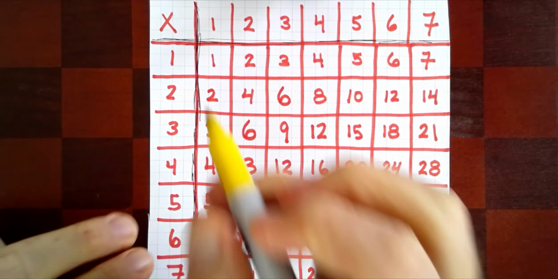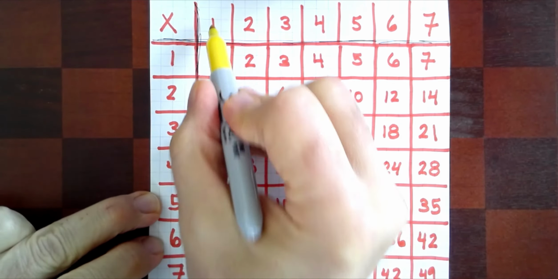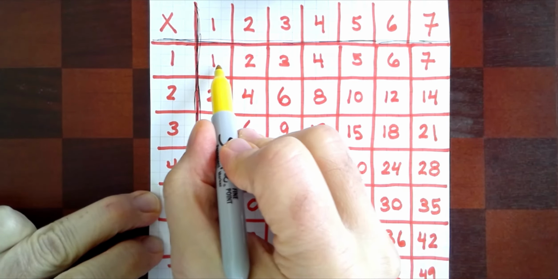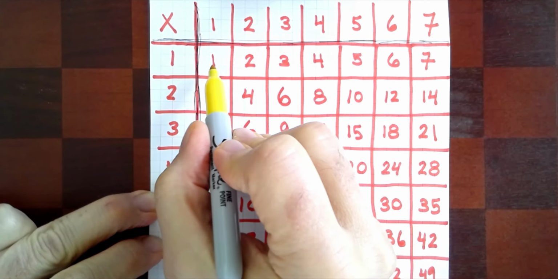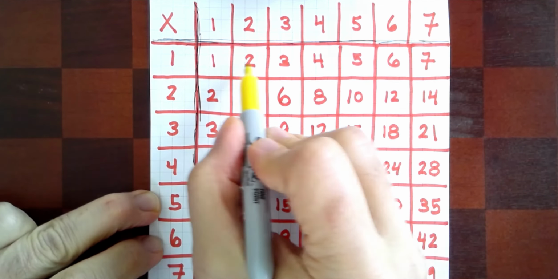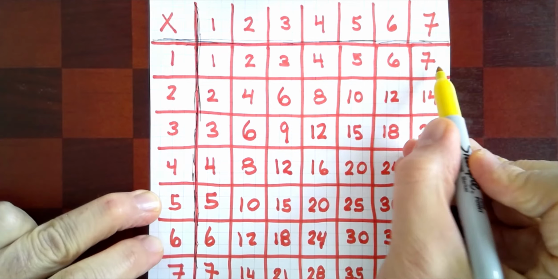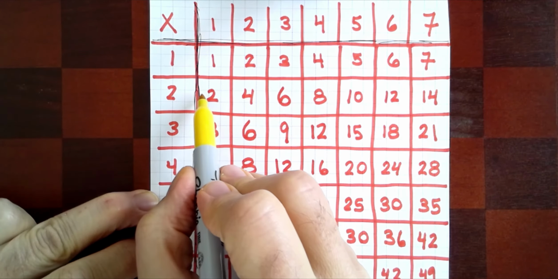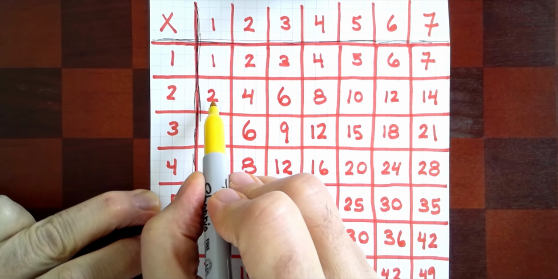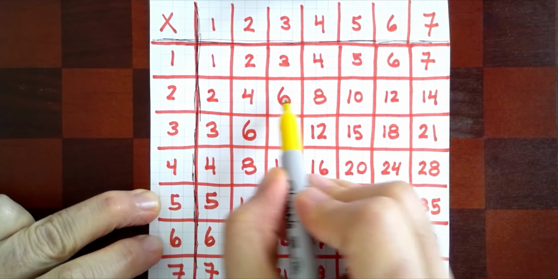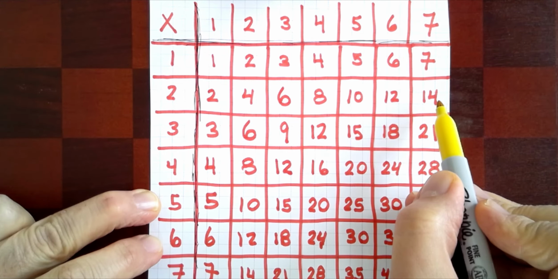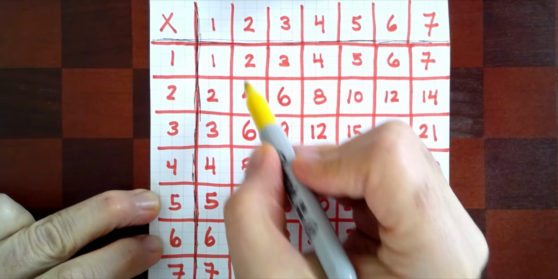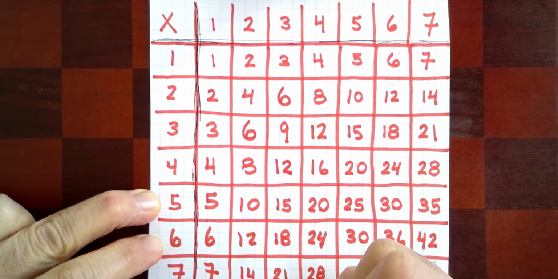So if I start here, I have 1 times 1 is 1. And then as I go to the right, I'm just counting in normally. 1, 2, 3, 4, 5, 6, 7. And same here. 1, 2, 3, 4, 5, 6, 7. When I go this way, I'm skip counting by 2. 2, 4, 6, 8, 10, 12, 14. And the same when I go this way. 2, 4, 6, 8, 10, 12, 14.